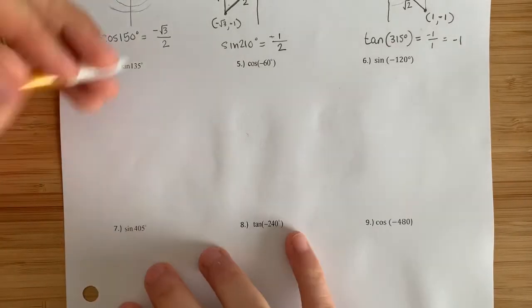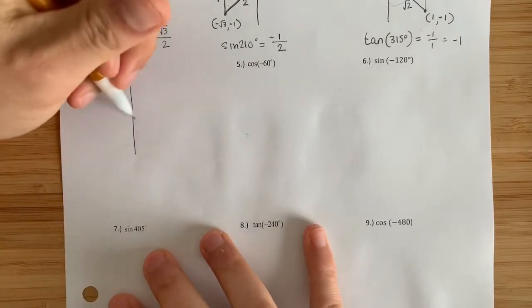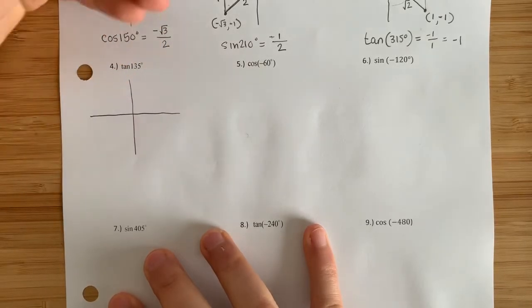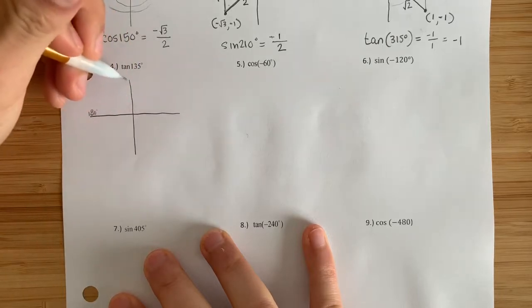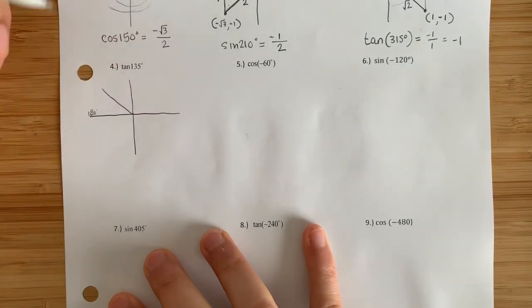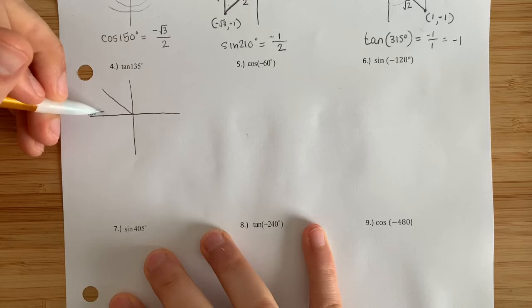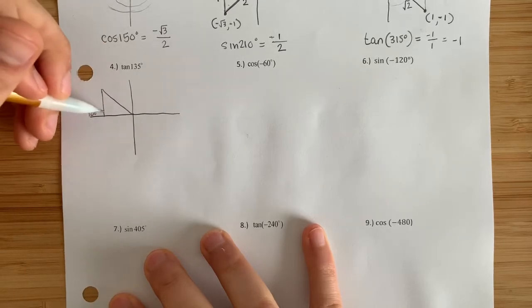All right, let's try and go through these just a little bit quicker now. Hopefully we're getting the idea. So 135 is not quite to 180, but it is past the 90. So I'm in quadrant 2 somewhere. And then I will make a right triangle here.